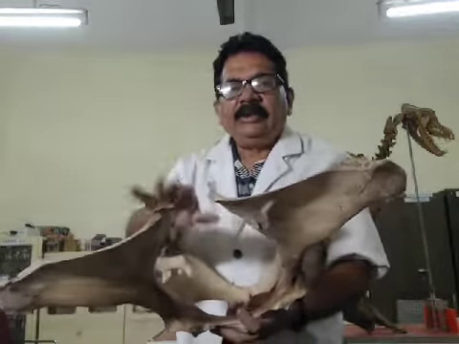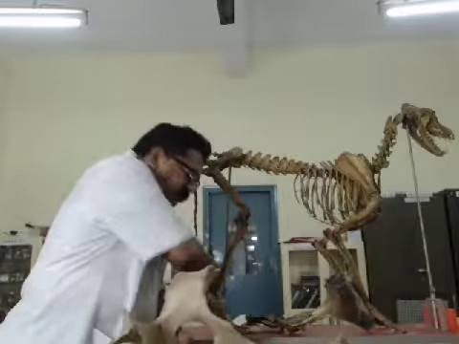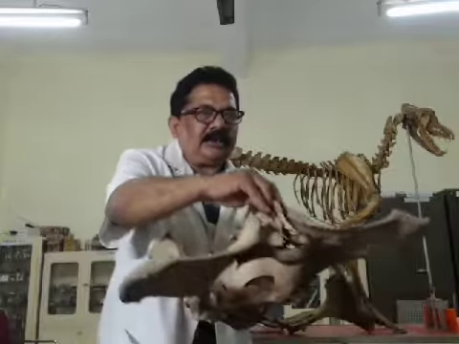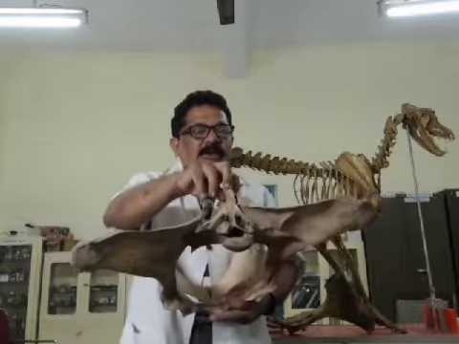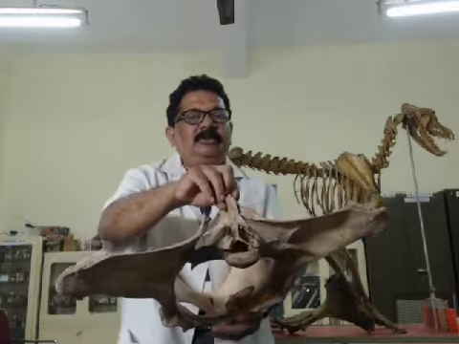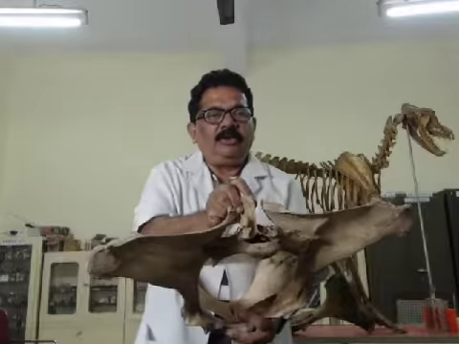The reason is that this tuberosity is near the sacral bone, like this. This is the sacrum. Both these tuberosities are near the sacrum, therefore it is called tuber sacrale or sacral tuberosity.